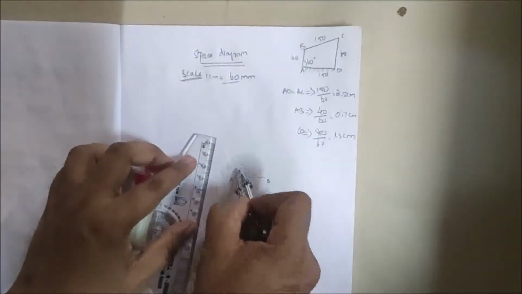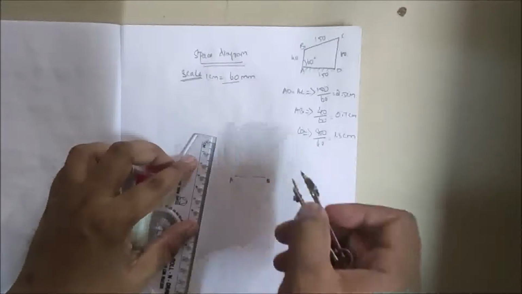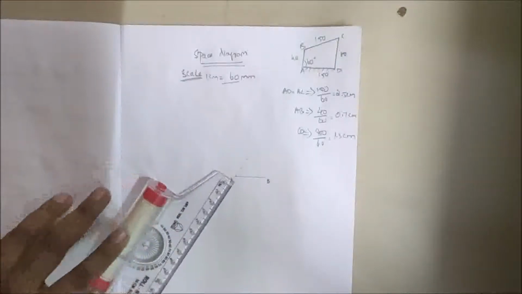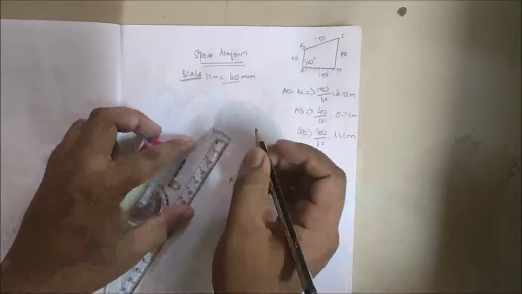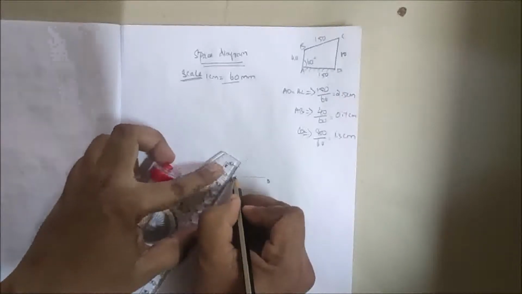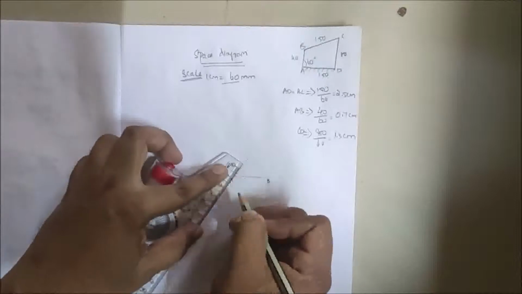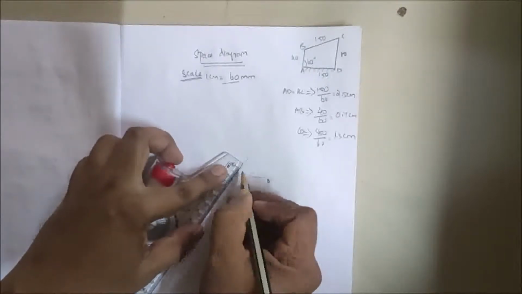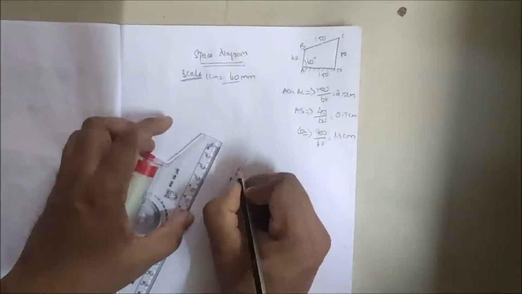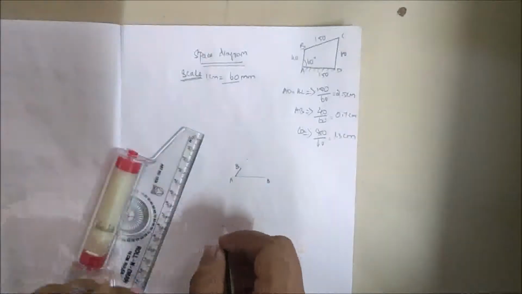So from here you can do it this way. Otherwise, on this same line it is going to be 0.7, since we know that, so from here for 0.7 you can draw a line. You can thicken the line and that represents the point B.